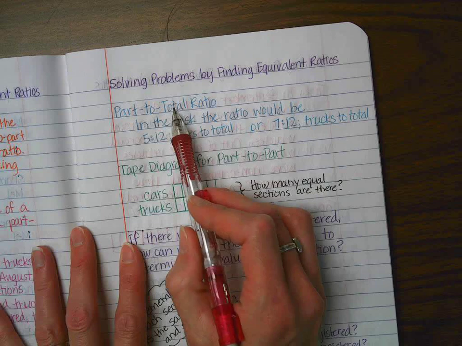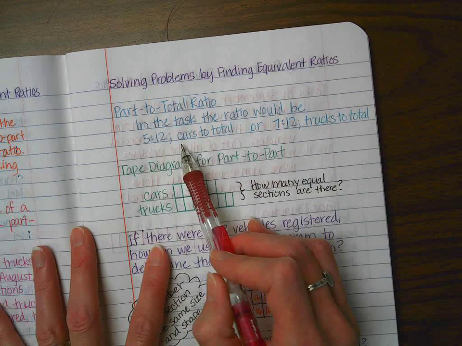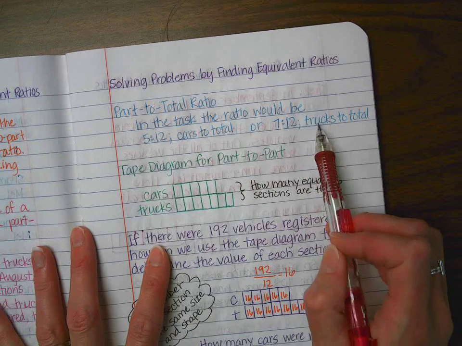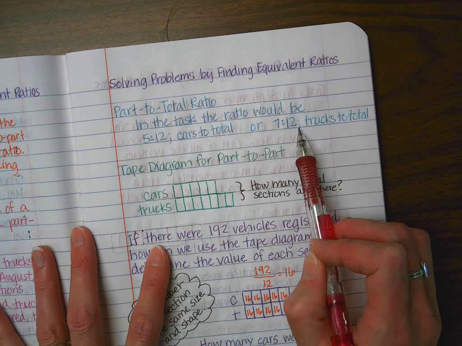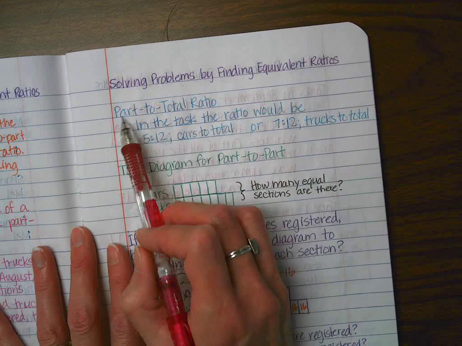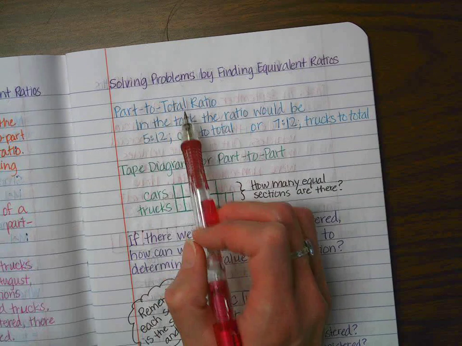So that's where that 12 comes from. That's the total. So if we're comparing cars to total, it would be 5 to 12. If we're comparing trucks to total, it would be 7 to 12. I hope that makes sense. I hope I didn't confuse you. Just remember, part to total.